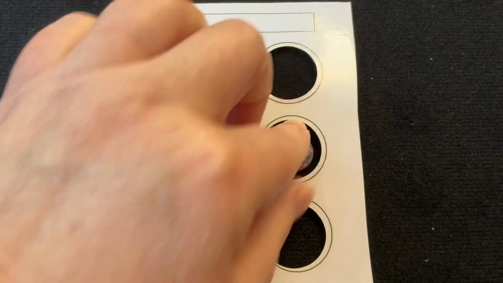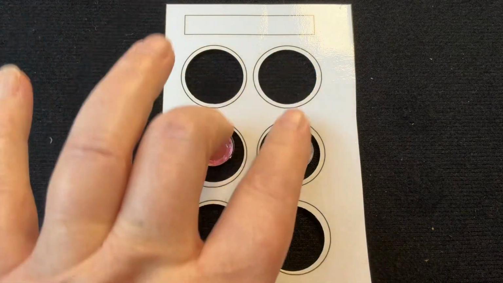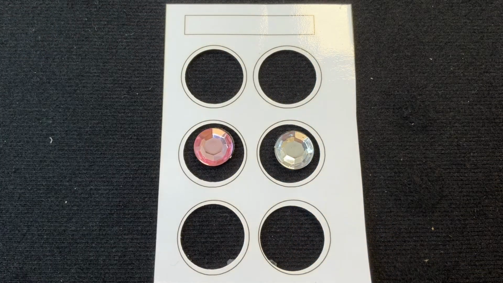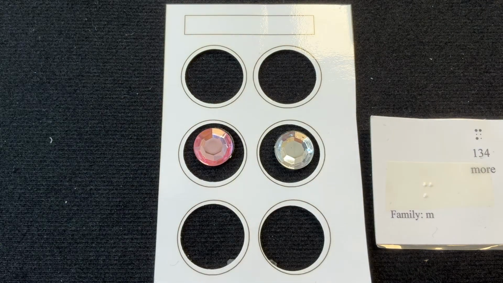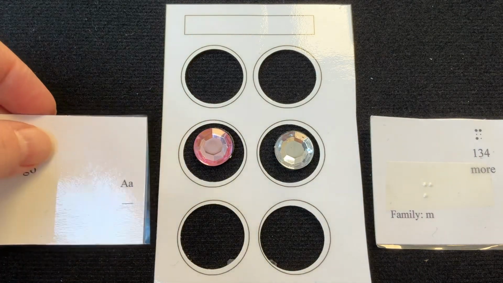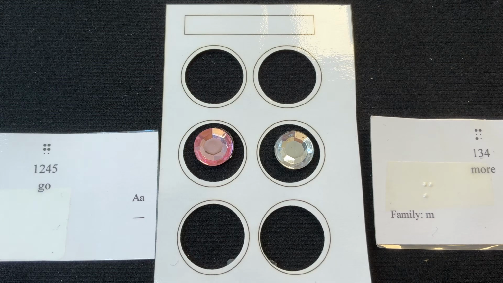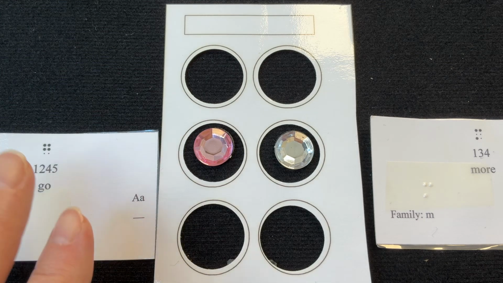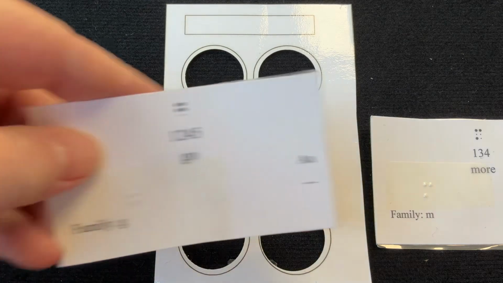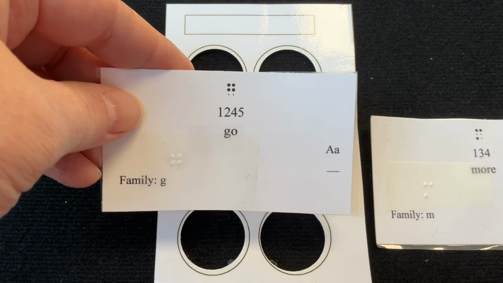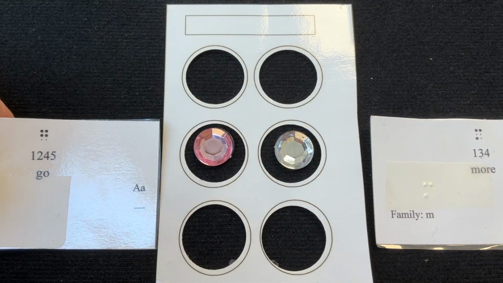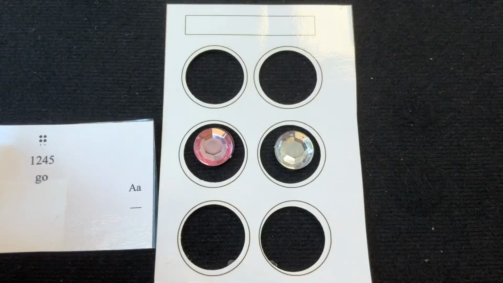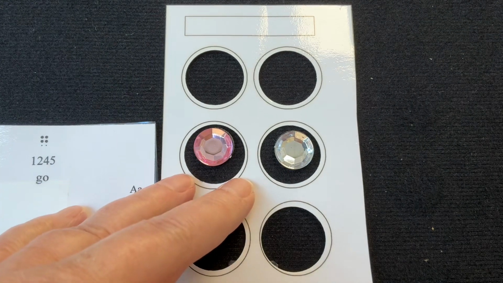The next one is a double C, or a C, drop down into 2 and 5. When it stands alone, it's nothing. When it's at the beginning of a word, it is CON. When it's in the middle of a word, it is double C. So right now what I'm doing is I'm using the Contracted Braille resource cards just to give you a sense of where, if this is the last letter, what this is.